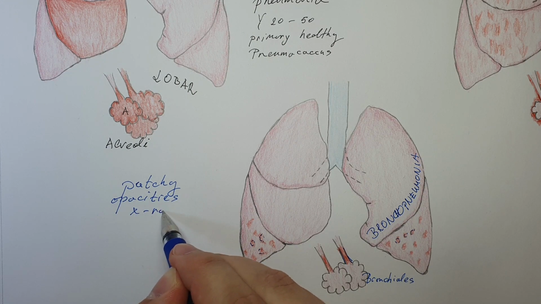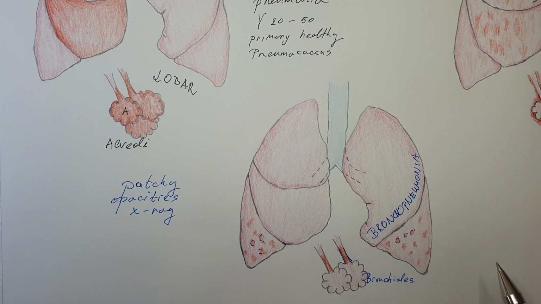So again, if the patient's history, clinical evaluation and laboratory tests point towards pneumonia, and you have an X-ray like this showing patchy opacities, you can coin it bronchopneumonia.